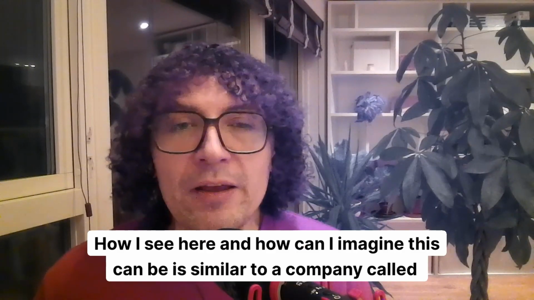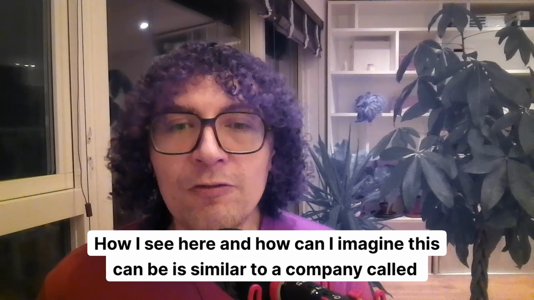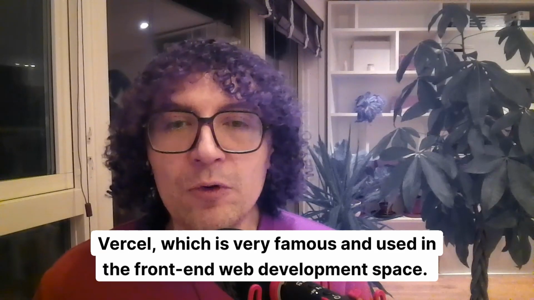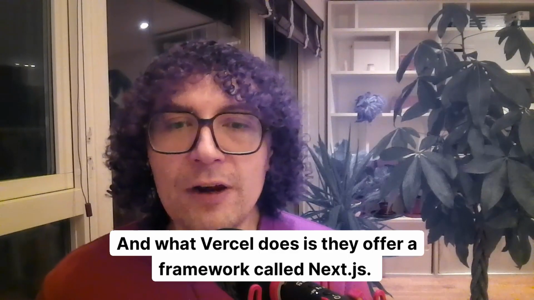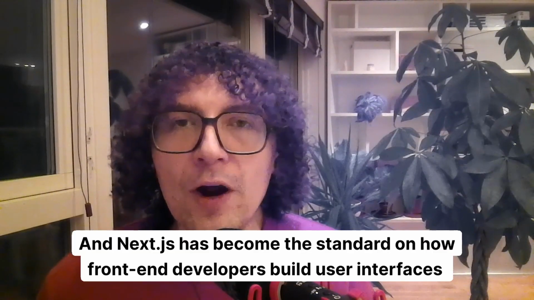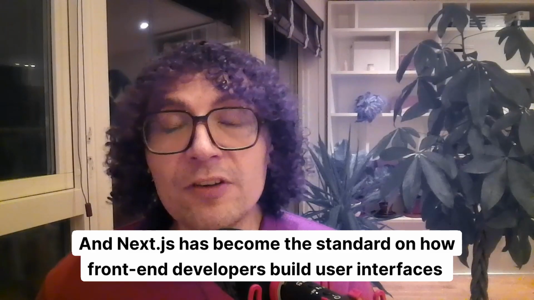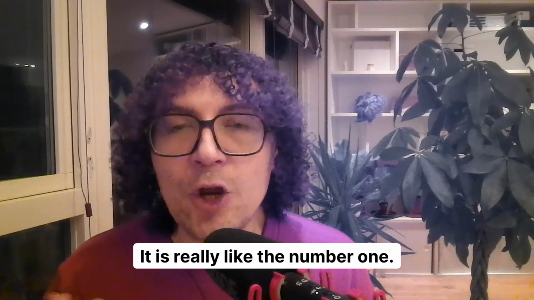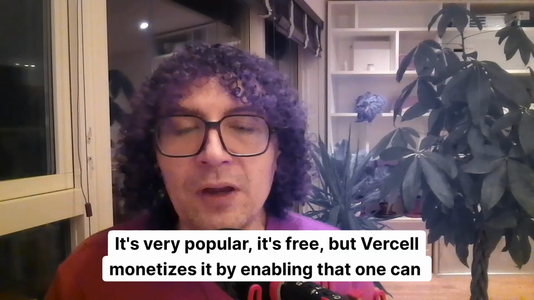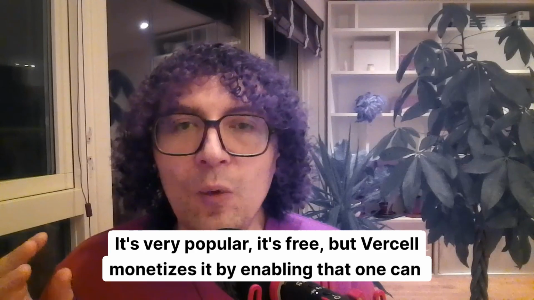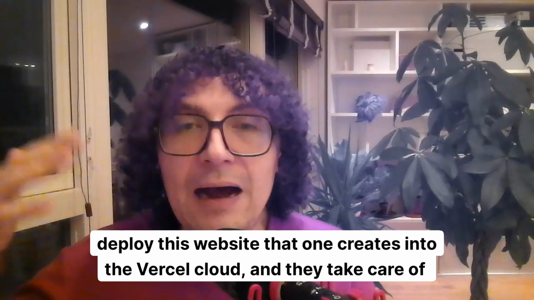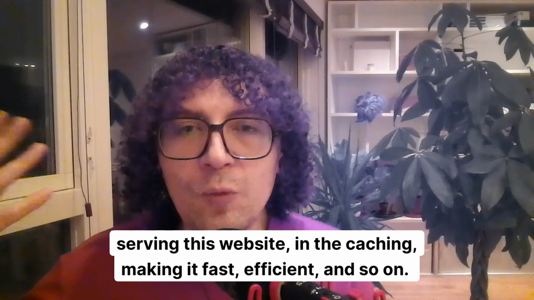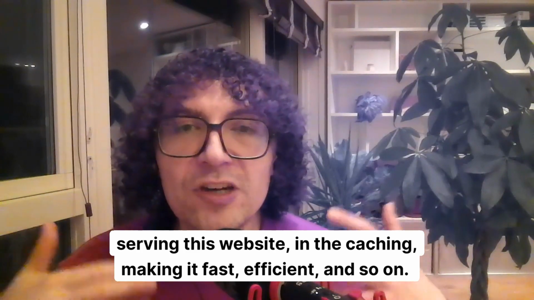How I see this, and how I can imagine it being, is similar to a company called Vercel, which is very famous and used in the front end web development space. What Vercel does is they offer a framework called Next.js. And Next.js has become the standard on how front end developers build user interfaces on the web. It is really like the number one. It's very popular, it is free. But Vercel monetizes it by enabling one to deploy the website that one creates into the Vercel cloud, and they take care of serving this website, the caching, making it fast, efficient, and so on.